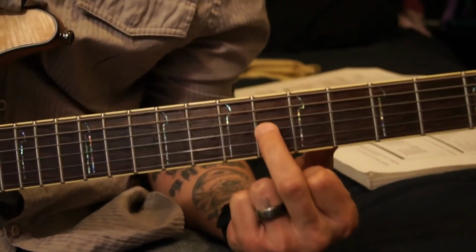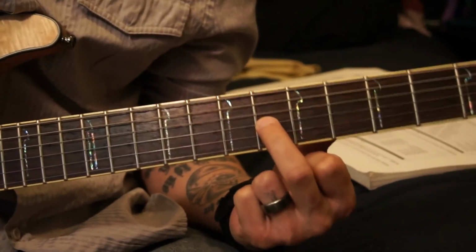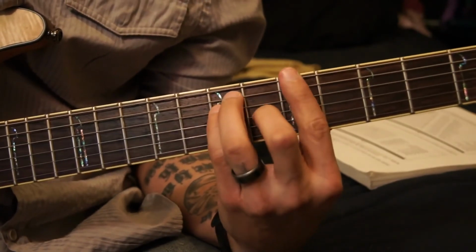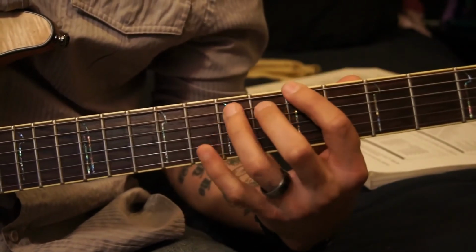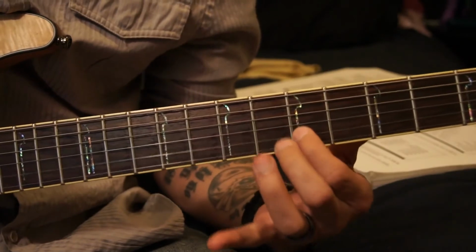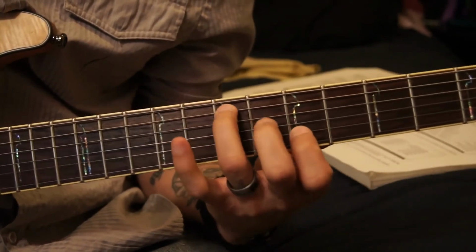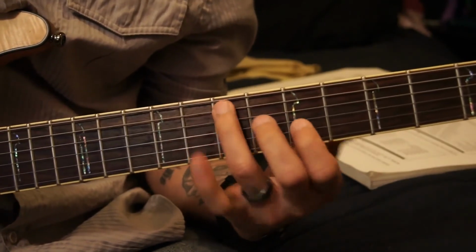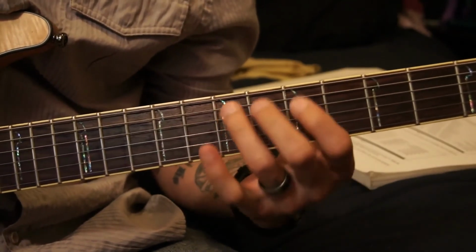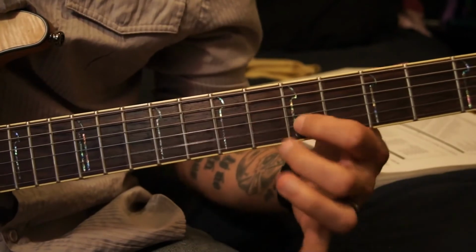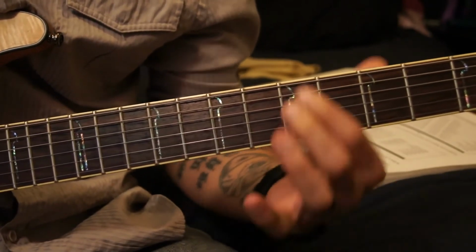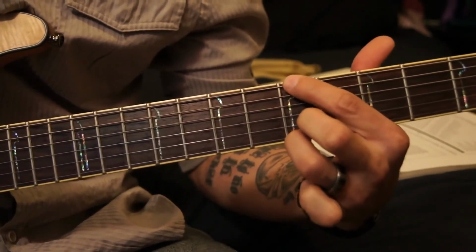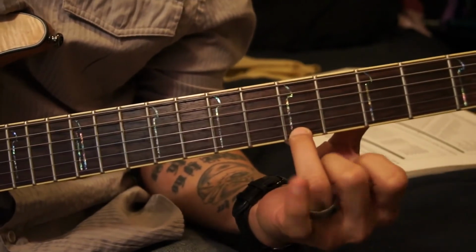This is the one note out of that whole bar chord that makes it a major chord. This is the octave of the fifth. So this is 1, 5, 1, 3, 5, and then because it's a bar chord and the top and bottom notes are the same, this is another 1.